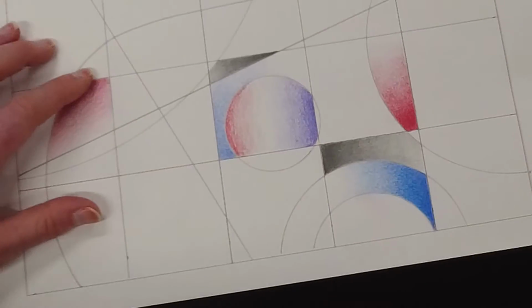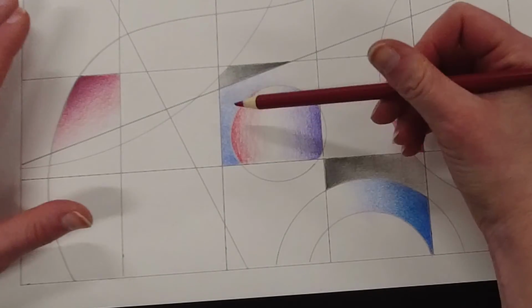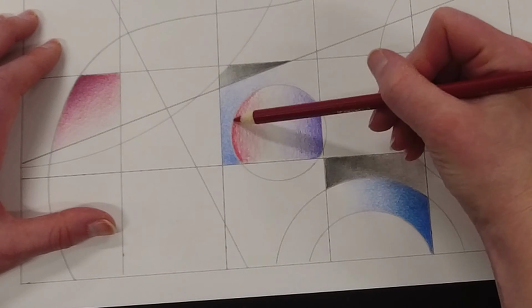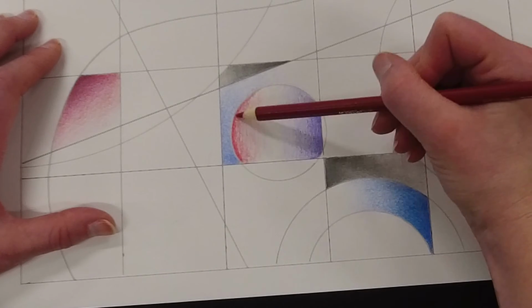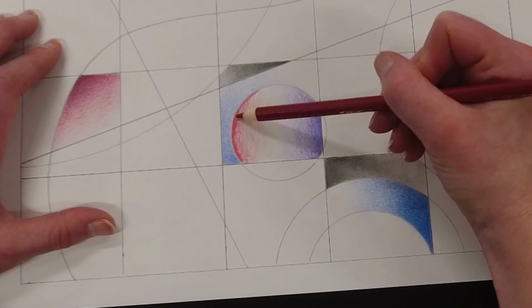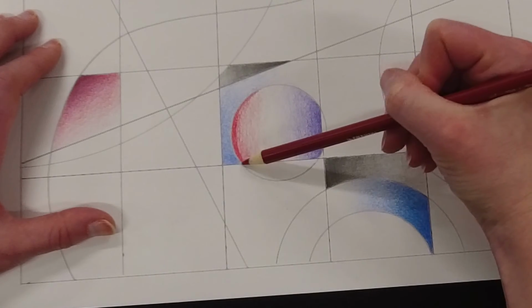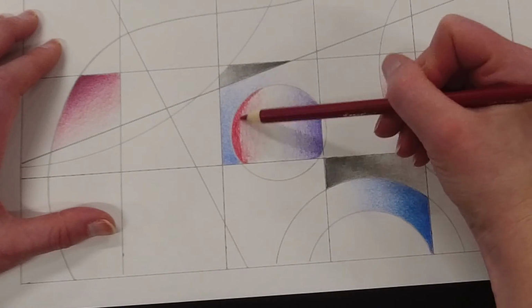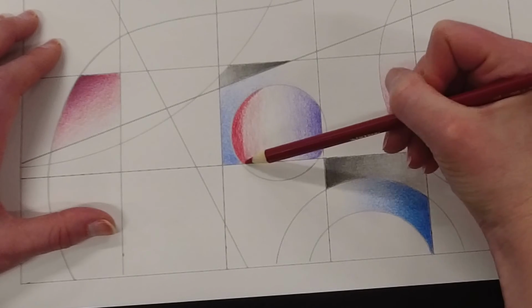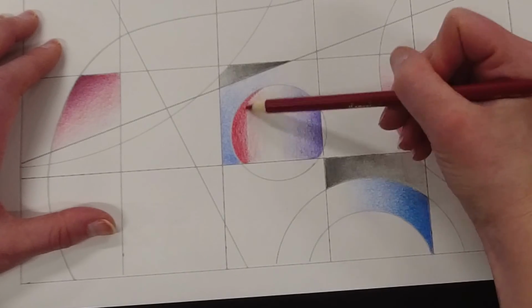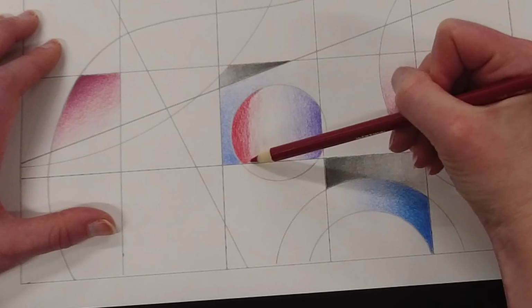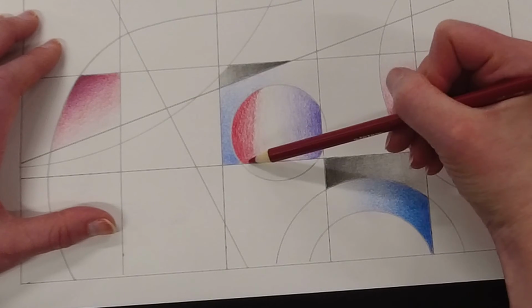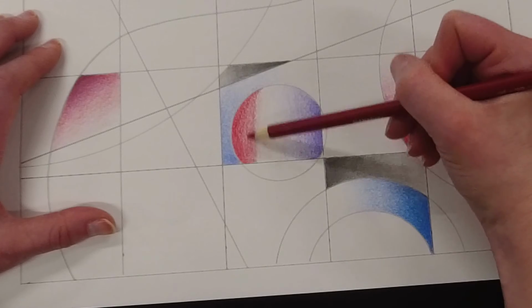So I'm going to turn my page, pick my red back up, and basically do the exact same thing on the red side. Being careful along that edge because I don't want to go outside of my shape. And my main thing here is just making that transition from red to white as smooth as I can.